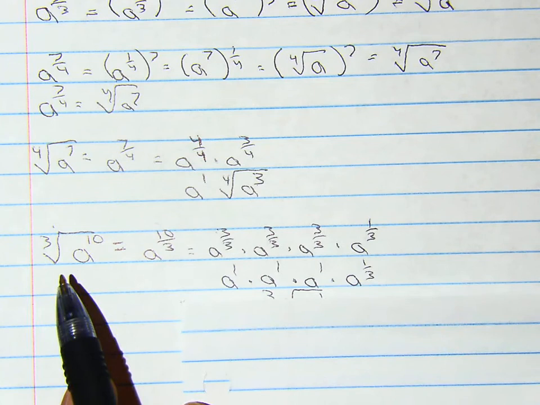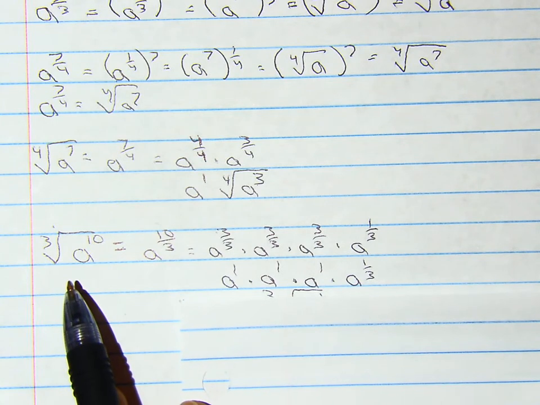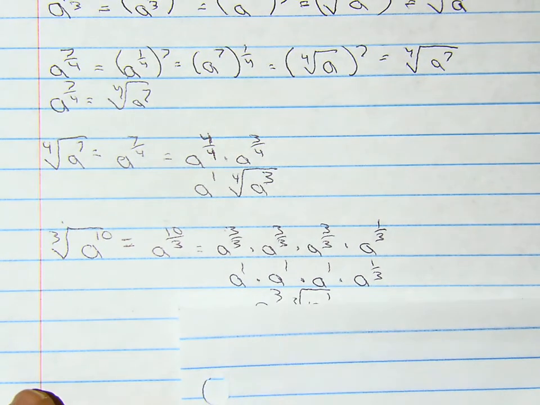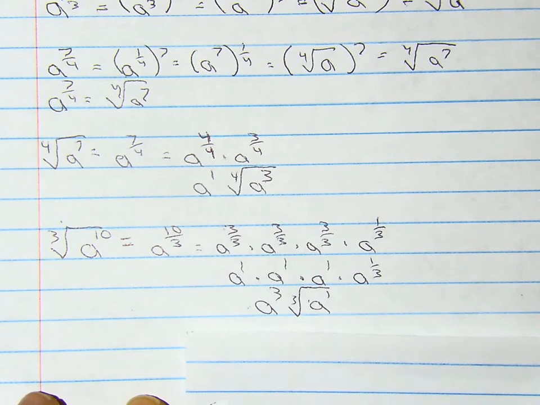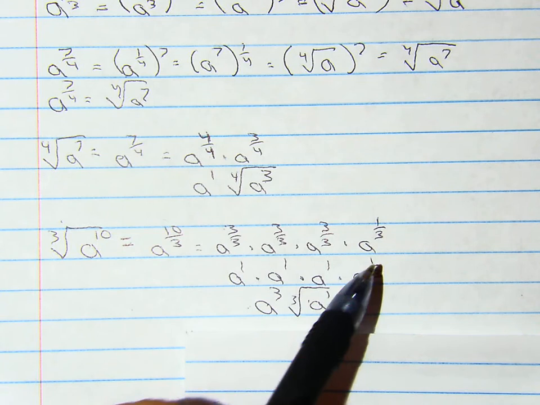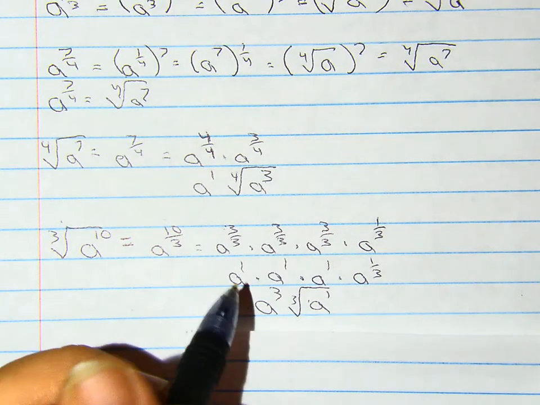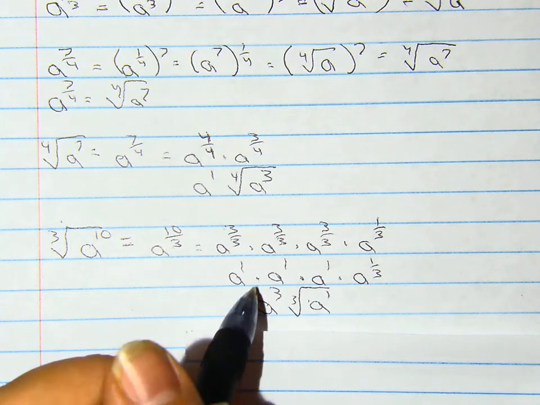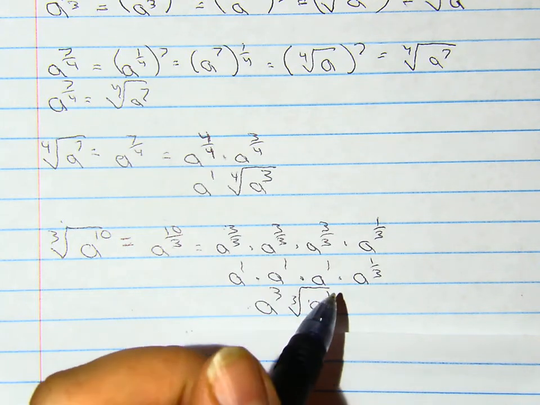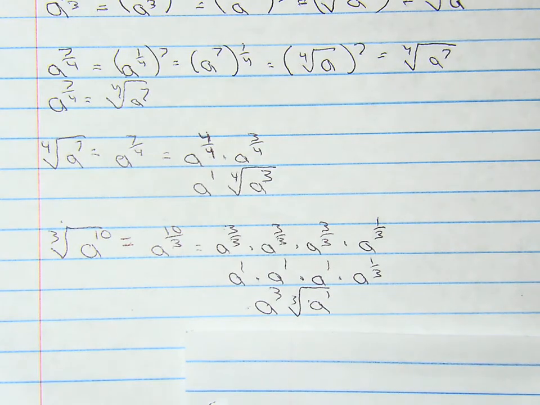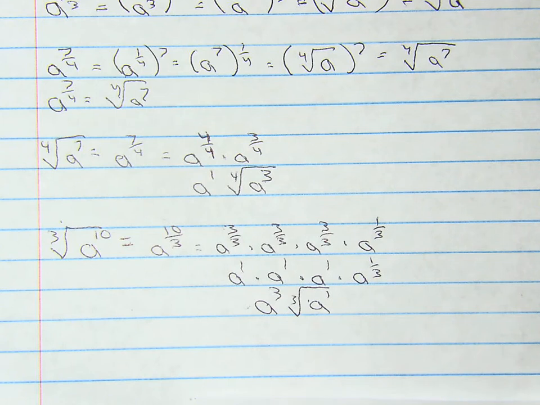So what that means is that's actually just this: a to the 1 times a to the 1 times a to the 1 times, well, a to the 1/3. And that means we're going to add our exponents together and thus get a to the 3rd times the cube root of a to the 1, because, well, there's 1/3 left over. So initially the question was 10 divided by 3. It goes in 3 times with 1 left over. And if you kind of start making that connection, then these start becoming faster to do.